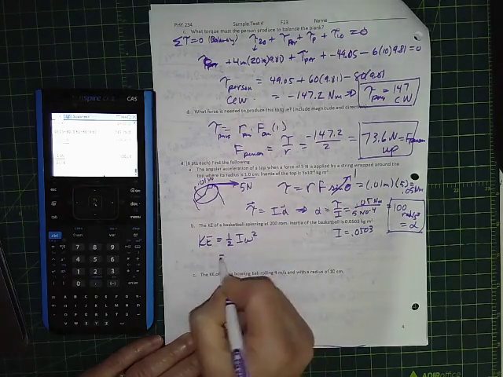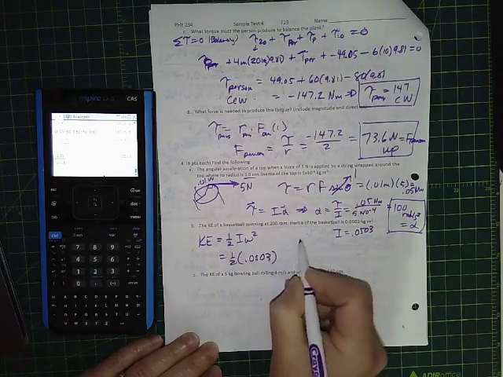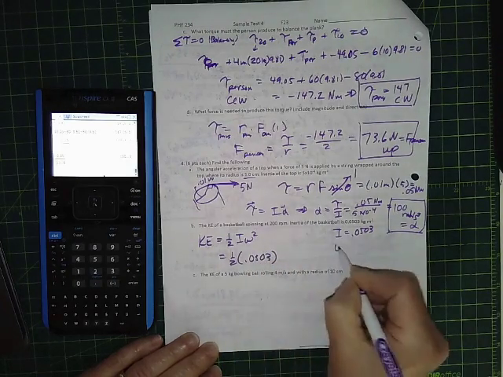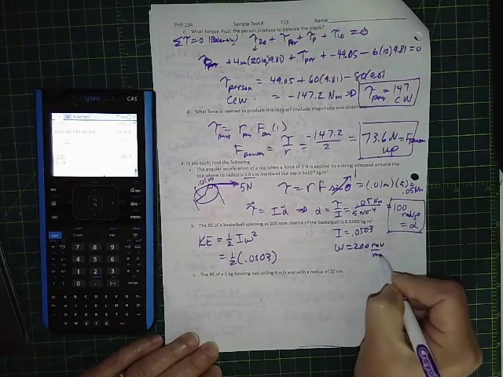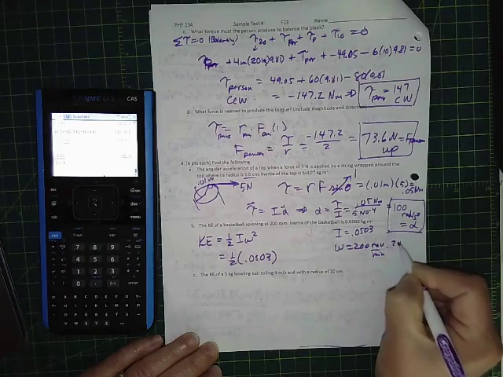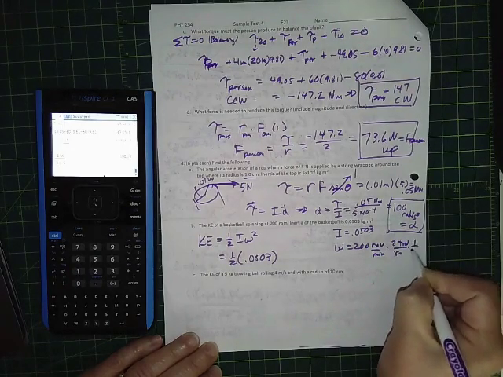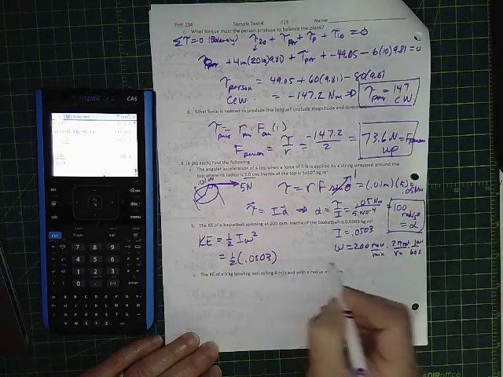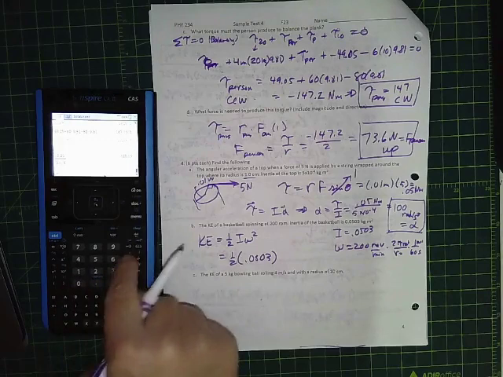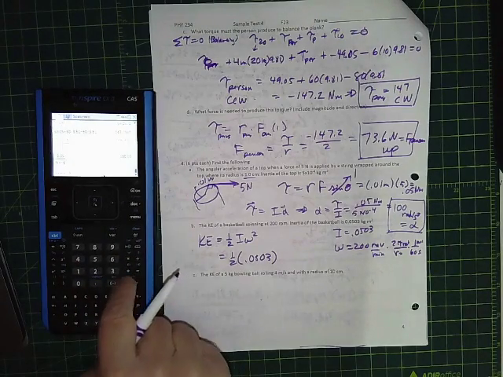All right, so it's 1/2 times 0.0503 times omega squared. Omega is 200 revolutions per minute times 2 pi radians per revolution, and 1/60 minutes per second. So 200 times 2 times pi divided by 60.